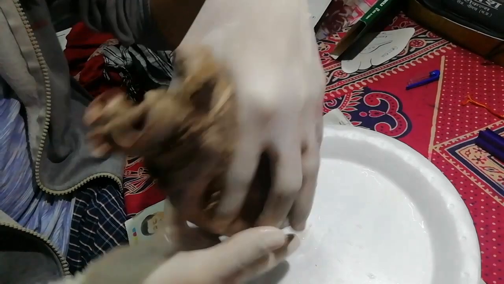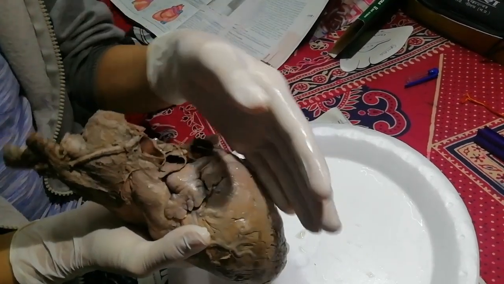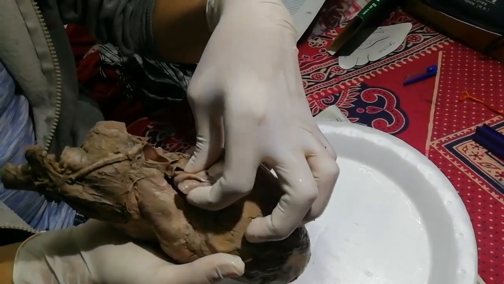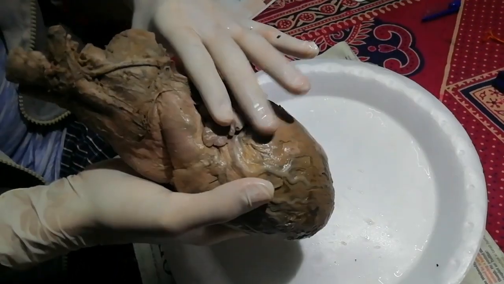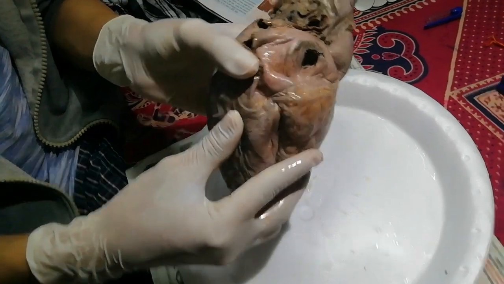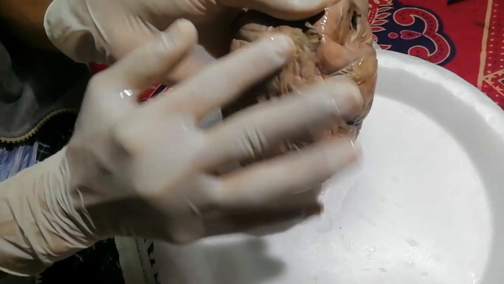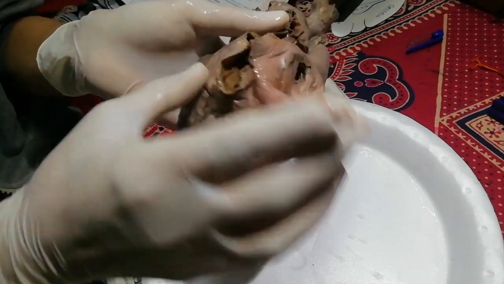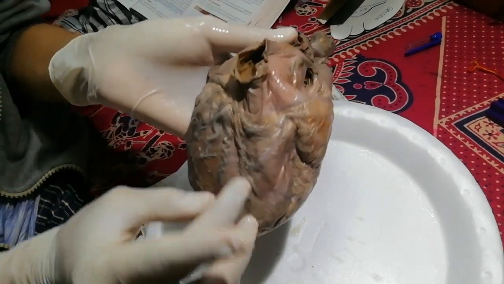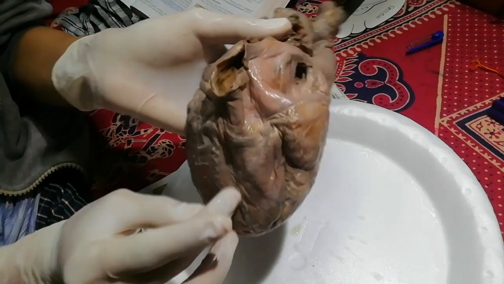Okay, now the left surface of the heart. The left surface of the heart is formed by the left auricle and the left ventricle, and the crux of the heart can also be seen on the posterior surface, which is the meeting point of the interatrial, atrioventricular and the posterior part of the interventricular grooves.